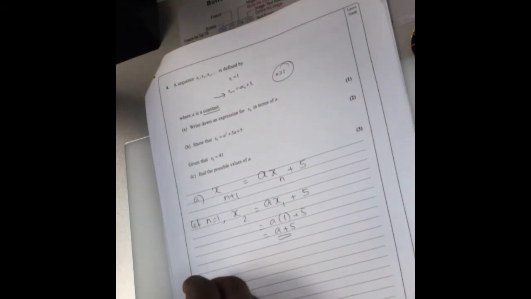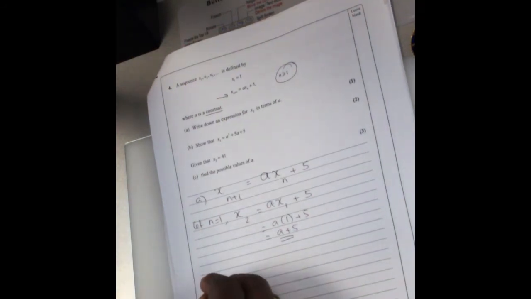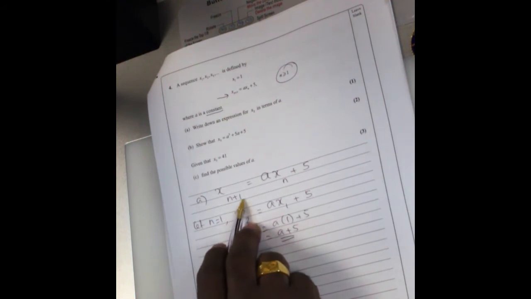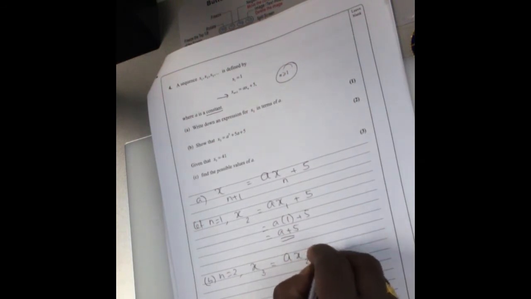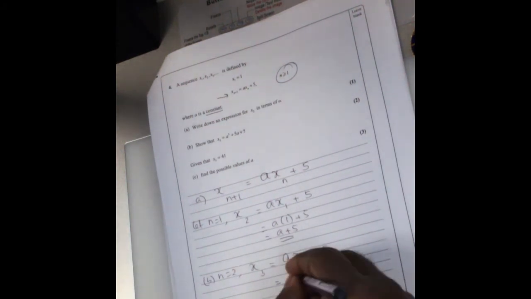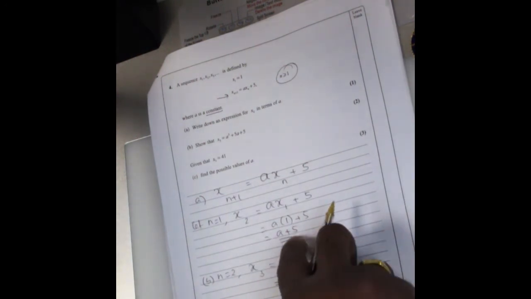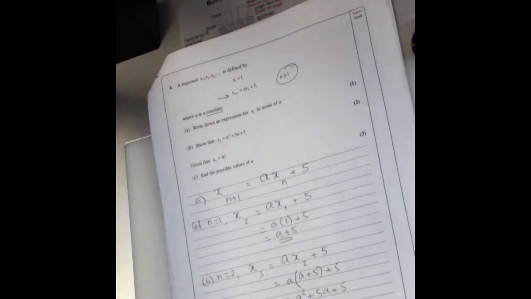Now I'm looking at part B. Part B they're asking, show that x3 equals so and so. So I substitute n equal to 2 now. Thus 2 plus 1 is 3, equal to a x2 plus 5. Now substitute x2 is a plus 5. I have to put that within brackets, because I know that if you do not put in brackets, I'll make a mistake. So that's the good thing, I have to put that within brackets. Then instead of x2, I substitute a plus 5 and then plus 5. Now expand the bracket, thus comes a squared plus 5a plus 5. And that's the answer. Check it, show that. So I'm confident, yes, I got the right answer.